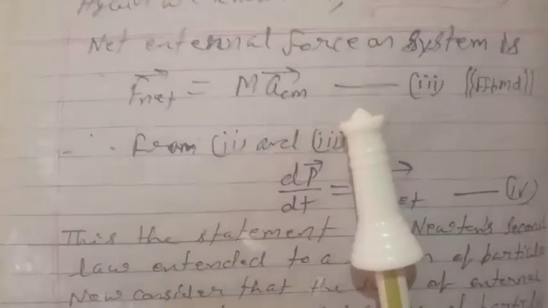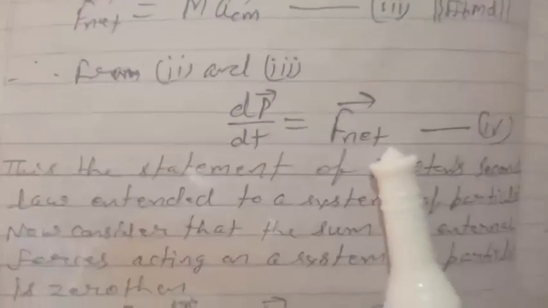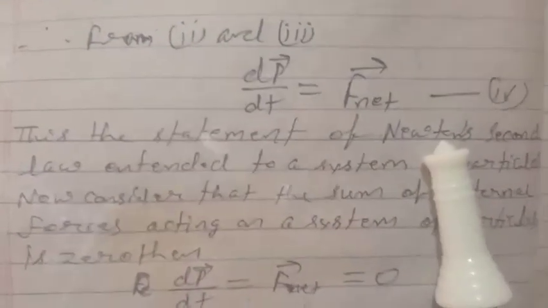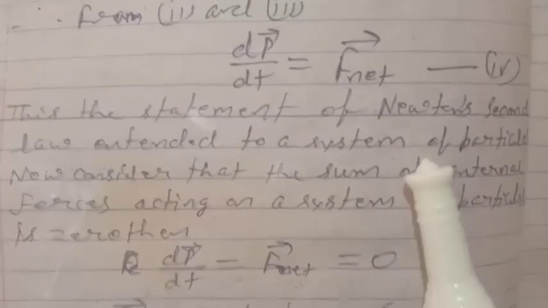Again, we know that net external force on the system is F_net equals M into A_CM, equation 3. Hence, from 2 and 3, dP by dt equals F_net, equation 4. Thus, this is the statement of Newton's second law extended to a system of particles.